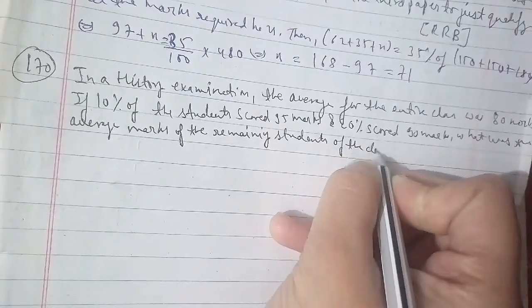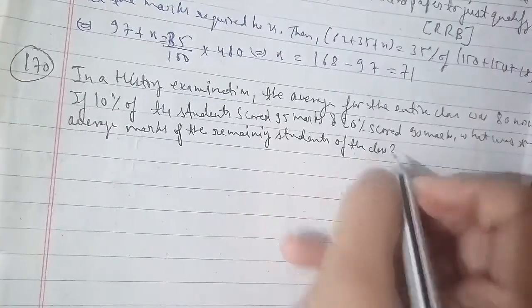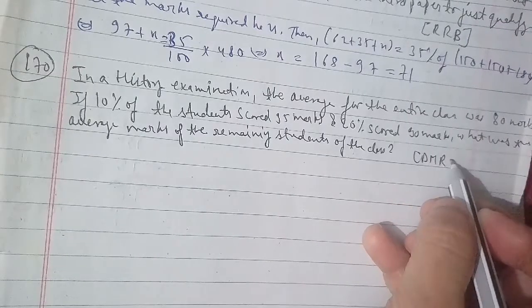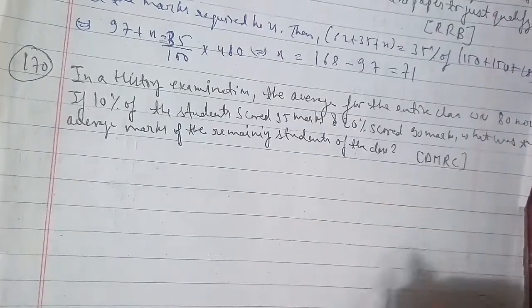This has been asked in the DMRC examination paper, which is an important one. The options are 65.5, 72.5, 75 and 85. So we'll go ahead for finding out the solution.